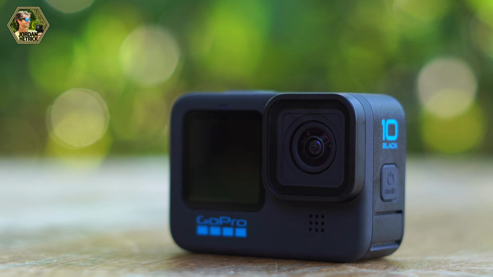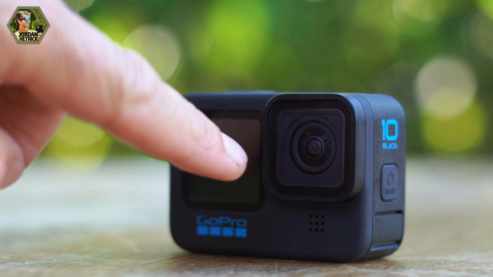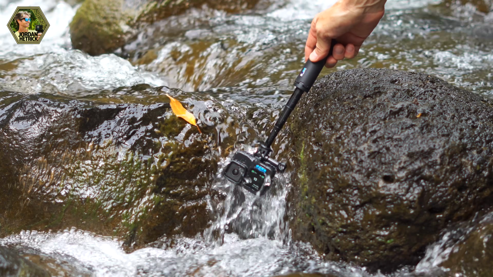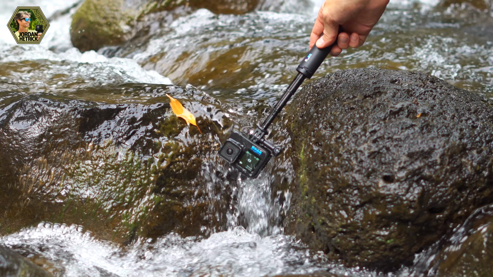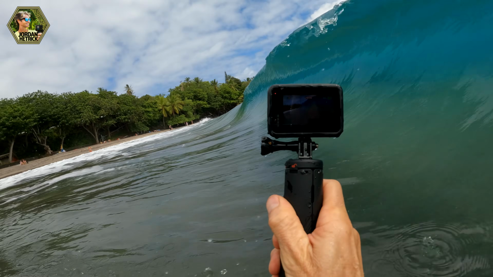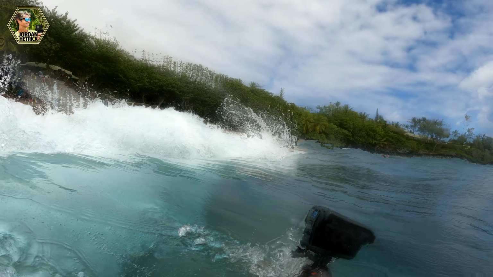So the Hero 10 does come with a hydrophobic lens cover, and what that means is that little piece of glass in front of the lens here will repel water drops. So this is really nice. It sounds minor, but it's actually a really useful feature so you don't get water drops in front of your shots.